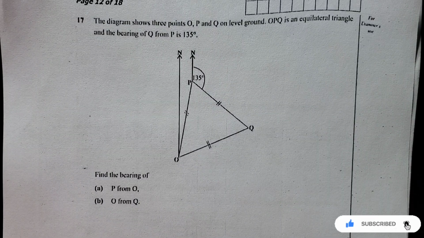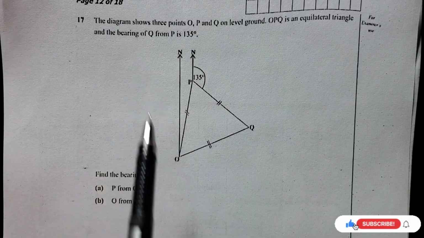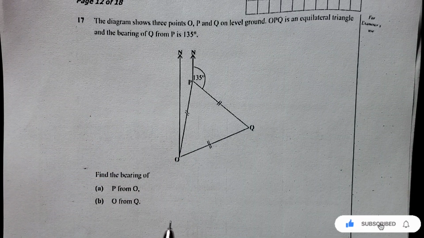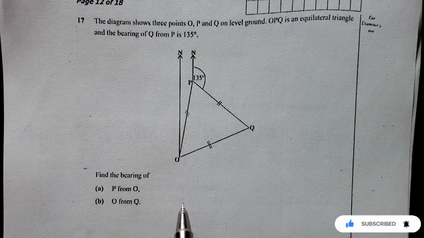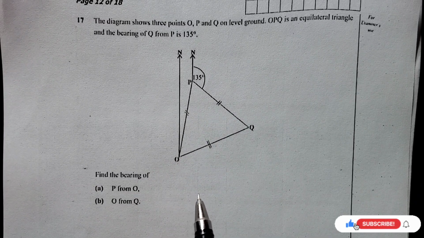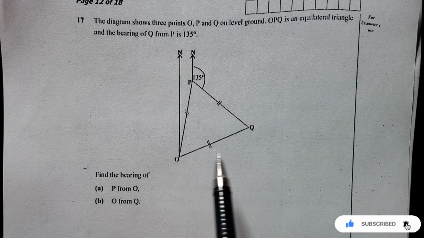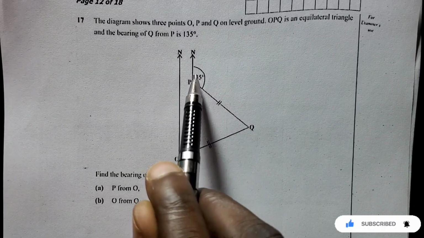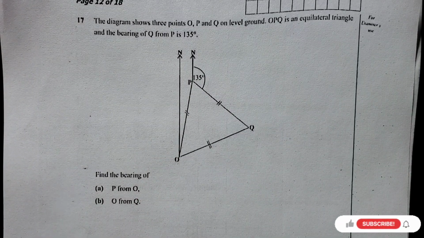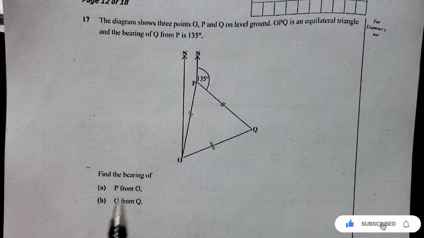Guys, this is question 17 of 2025 GCE paper 1. This is under bearings and is saying the diagram shows 3 points O, P and Q on level ground. OPQ is an equilateral triangle. We need to take note of that. This is an equilateral triangle, and the bearing of Q from P is 150 degrees. Find the bearing of P from O.